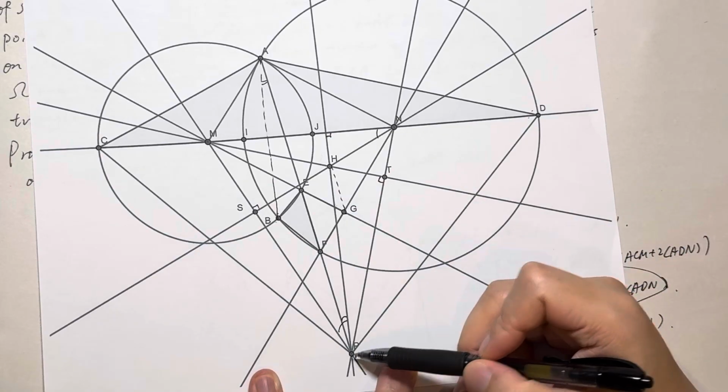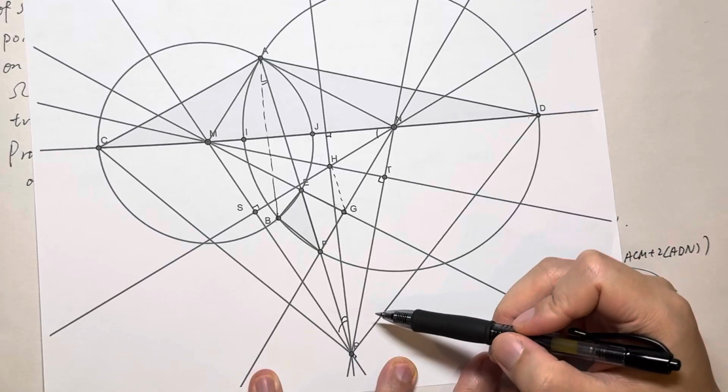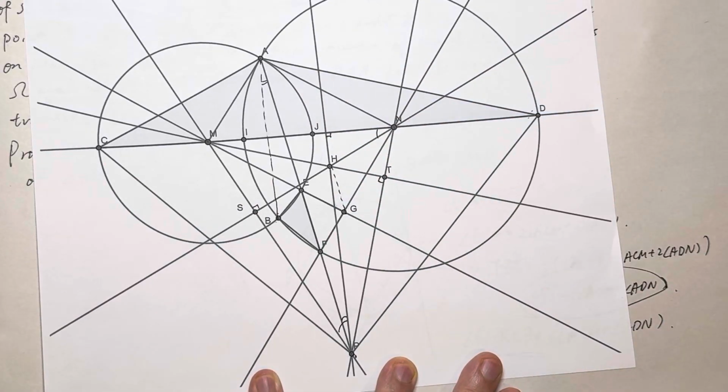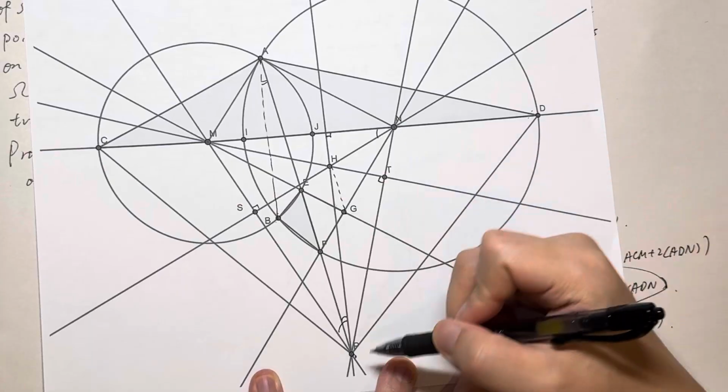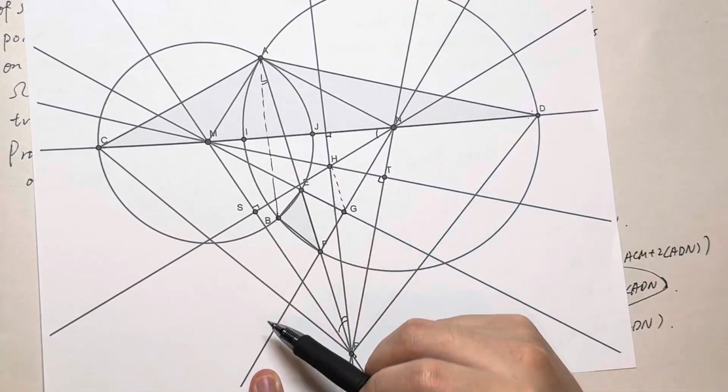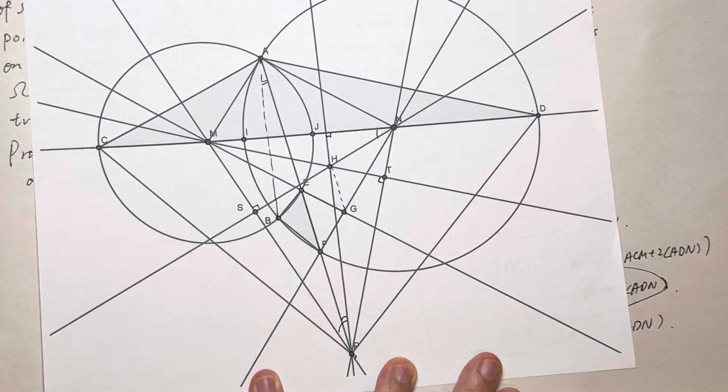And because angle PDC equals angle PAN, right? PDN equals PAN. So this angle equals this one, right?